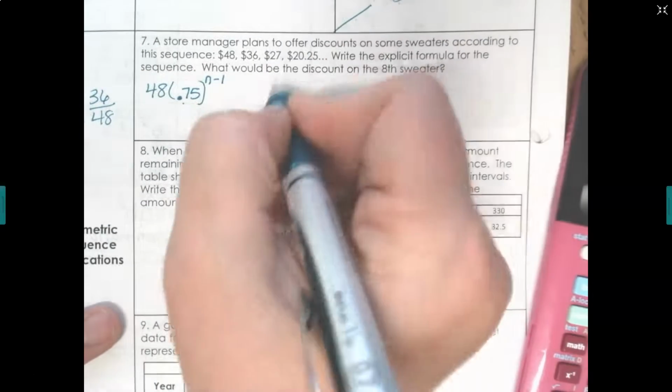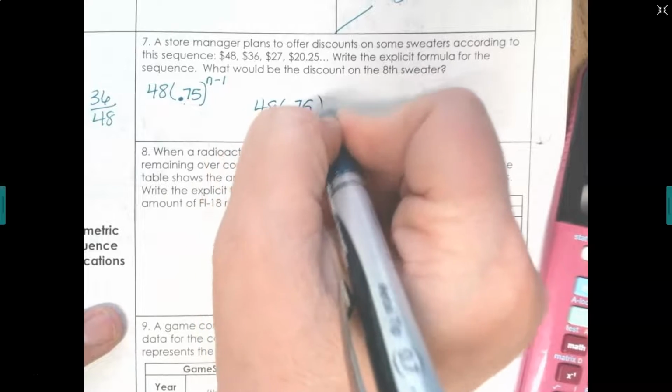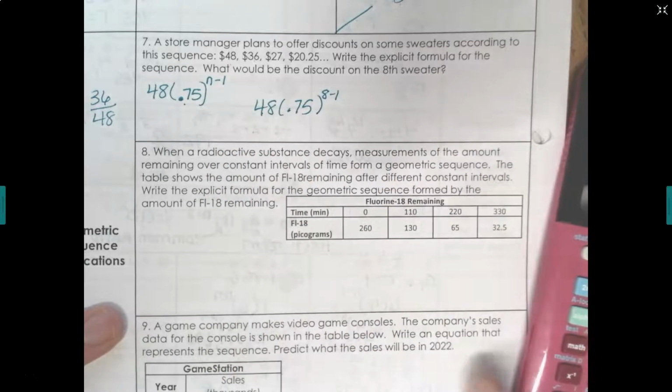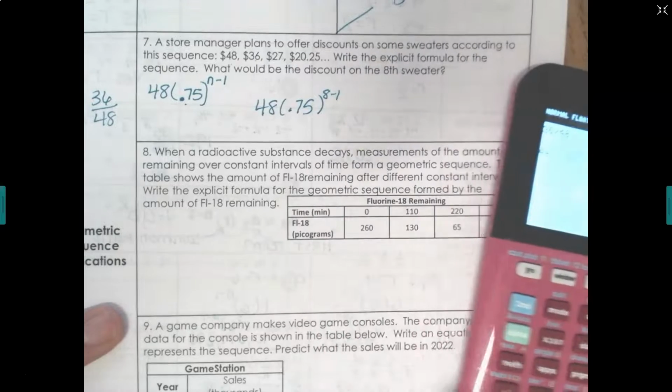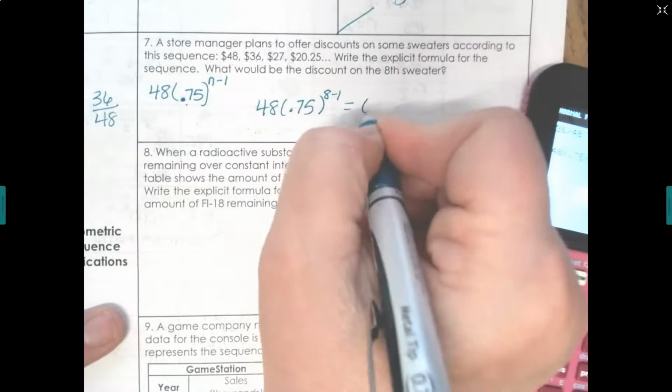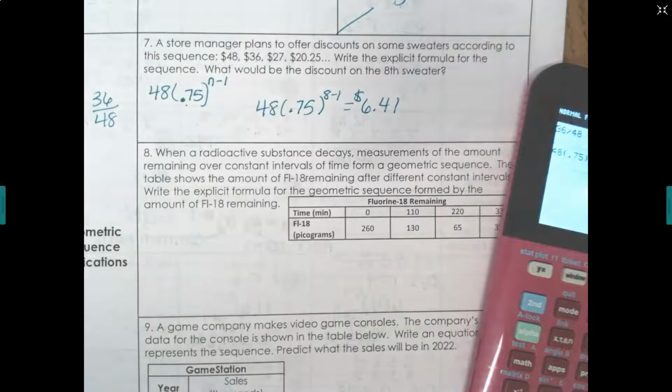Now, if I want to know the 8th sweater, we're going to plug in 8. We're going to take 48 times 0.75, and we're going to raise it to 8 minus 1, which is 7, so I'm just going to plug in the 7. And I got 6.41. I'm going to round because this is money. So the discount on the sweater will be $6.41.